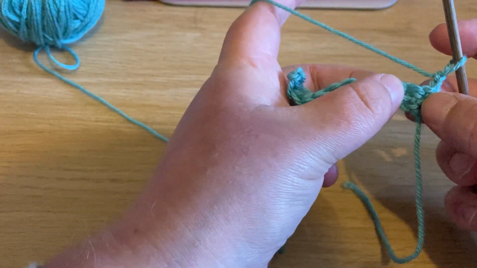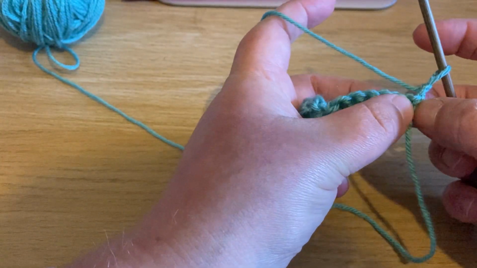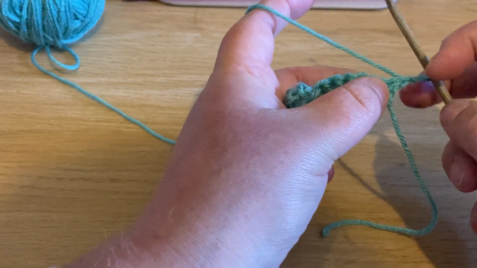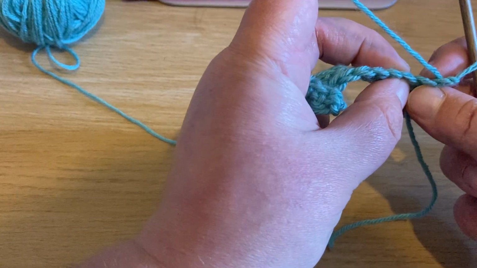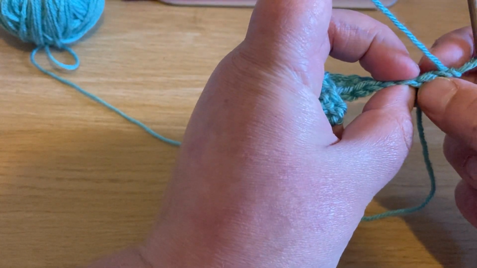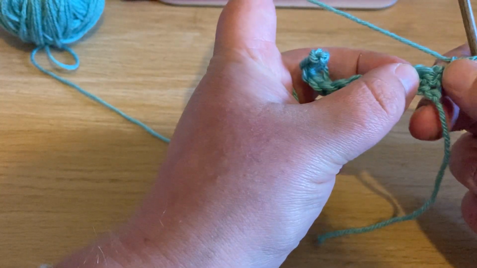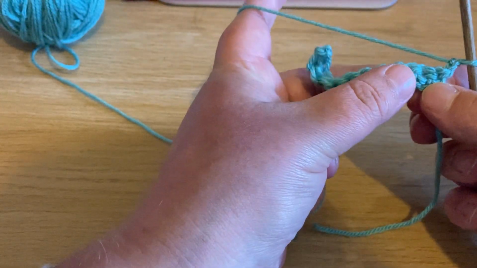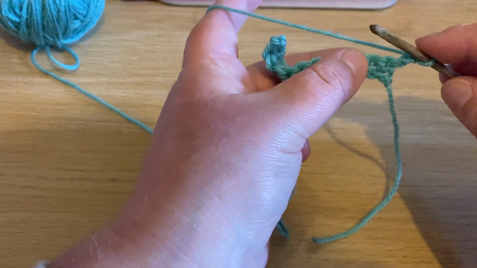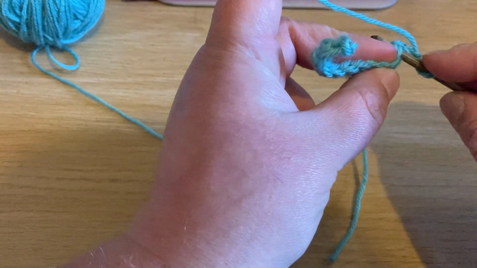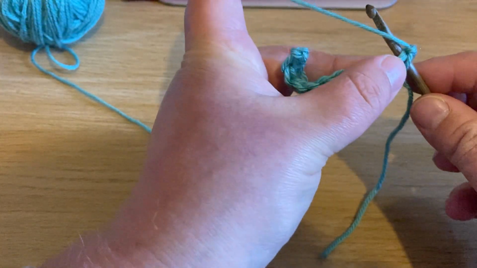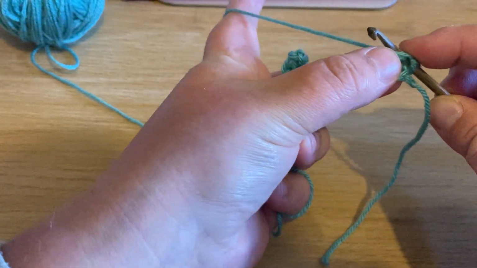So these 2 chains here are your stitch for this bumpy bit here. The last stitch, this one, nothing goes into it. That's what your chains are for. So when you're going back along, we're doing single crochet back along. So you're going through those 2 pillars, posts. Can't remember what they're called.